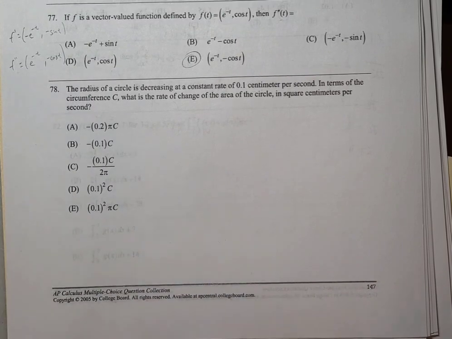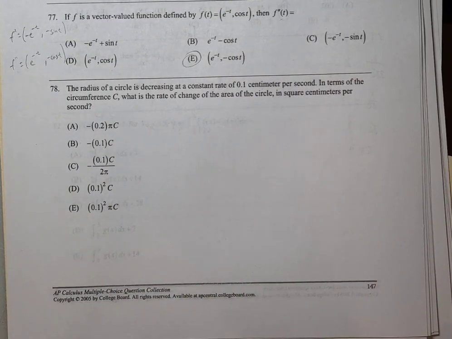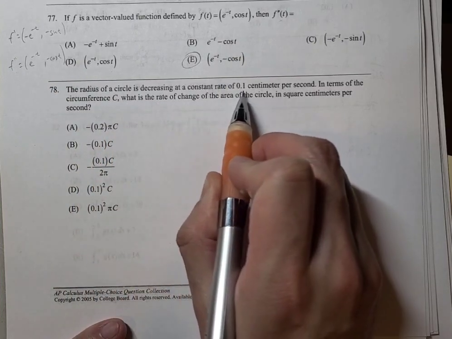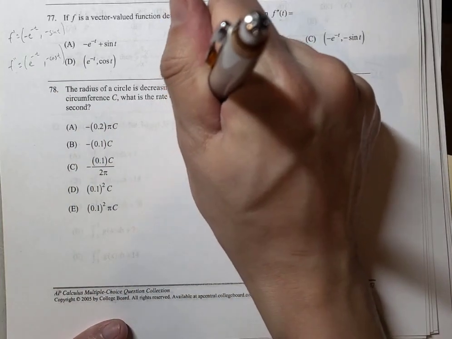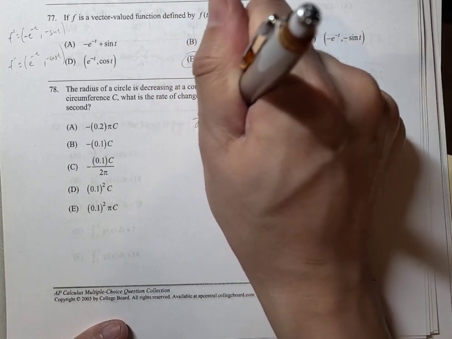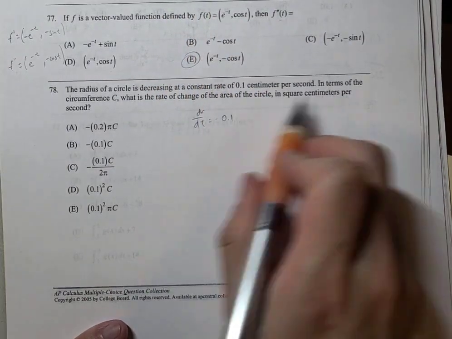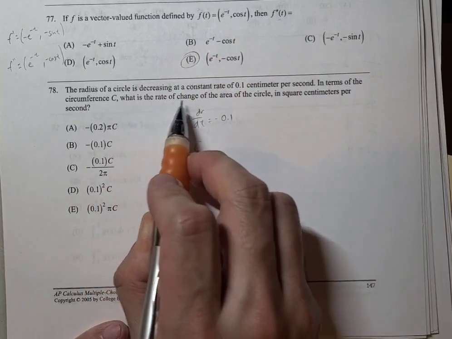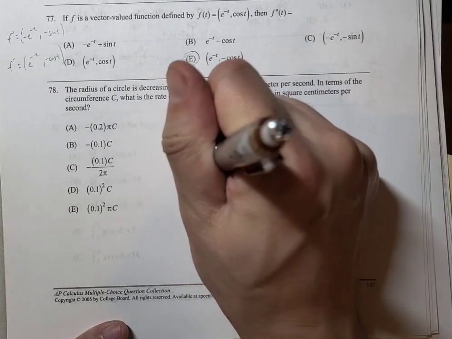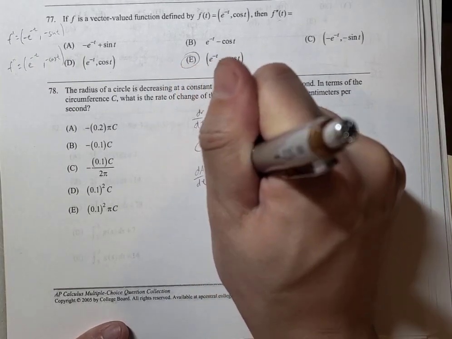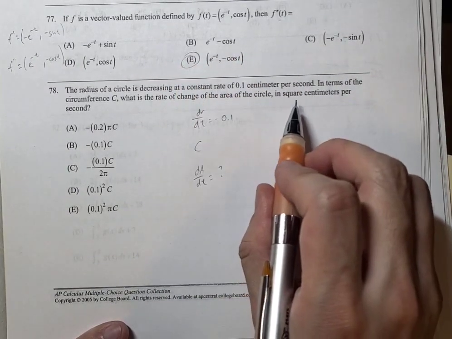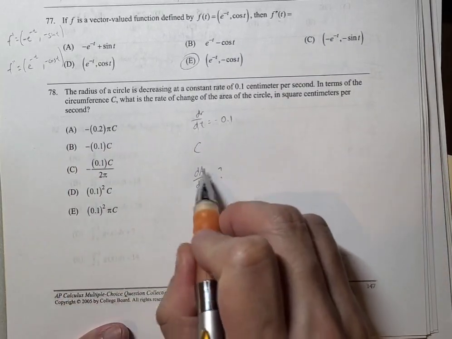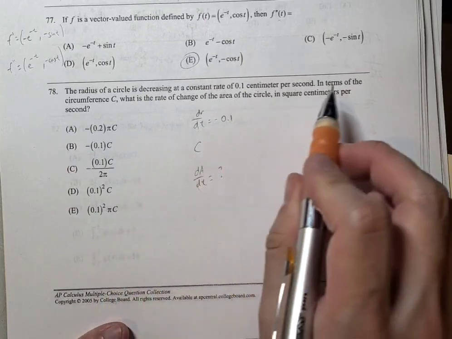All right, this one I did in the AB video. I do recognize this. Let me just redo it. The radius of a circle is decreasing at a constant rate of 0.1 centimeter per second. So I want to jot down dr/dt is minus 0.1. In terms of the circumference C, what is the rate of change of the area of the circle? That's dA/dt in square centimeters per second. That's just the unit. So we want what dA/dt is in terms of C. That's what the problem's asking.